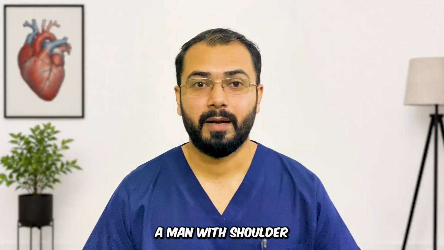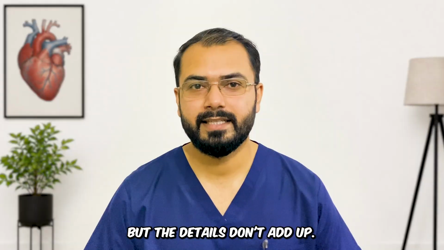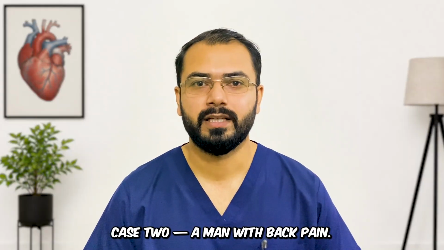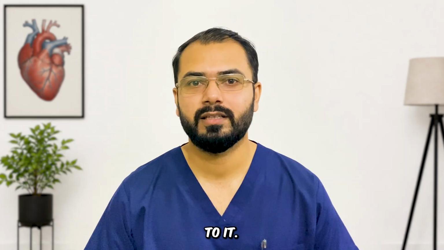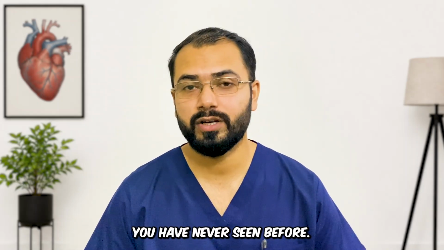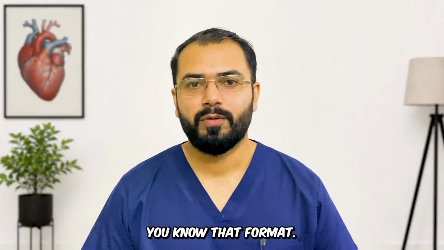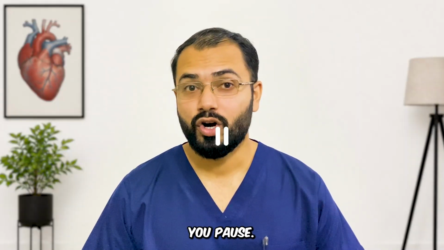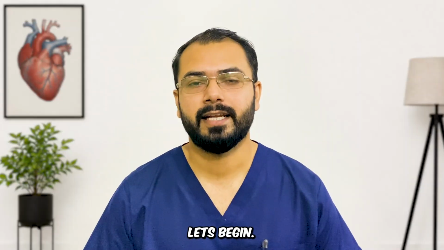Case 1. A man with shoulder and arm pain looks mechanical, but the details don't add up. Case 2. A man with back pain is older. There is a certain quality to it, something you have never seen before. Miss it, and the outcome could be fatal. You know the format. I'll show you the case. You pause, you think, then we will go through it. No spoon feeding. Let's begin.